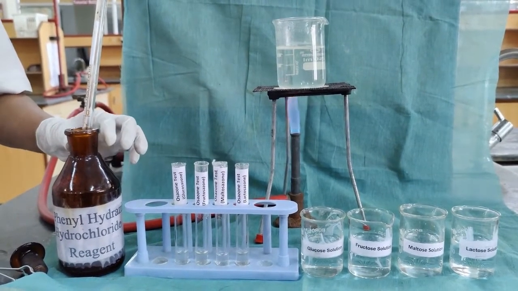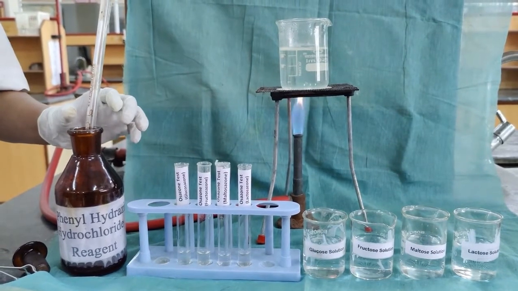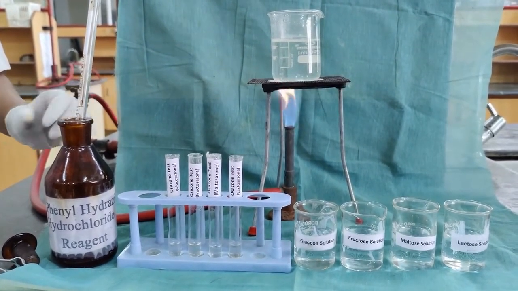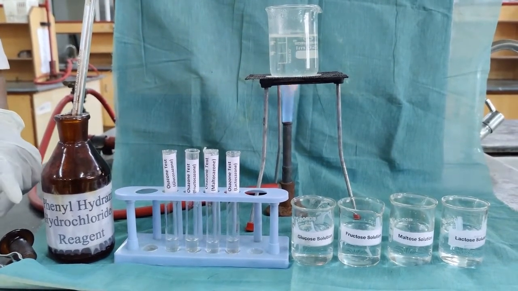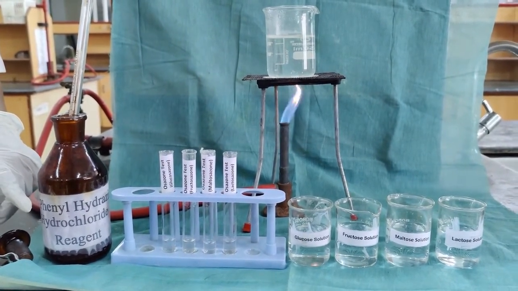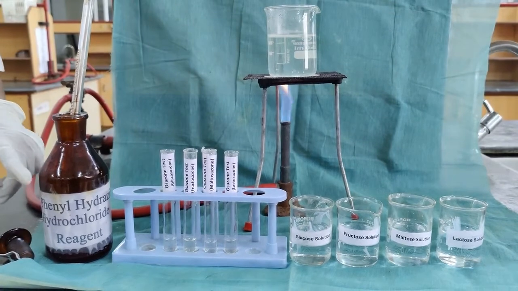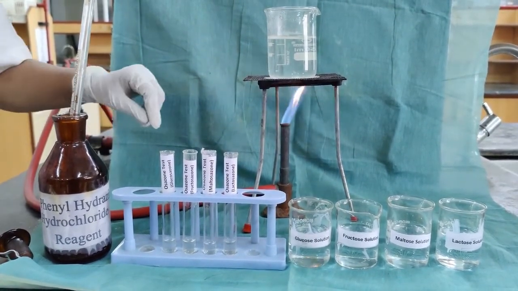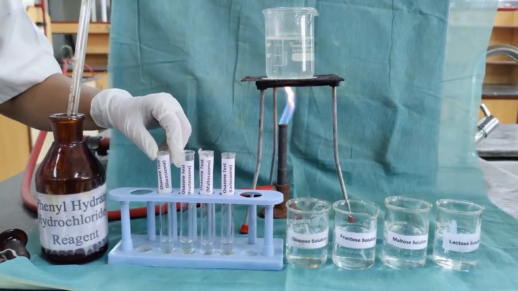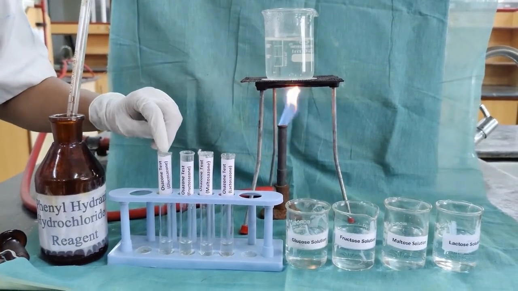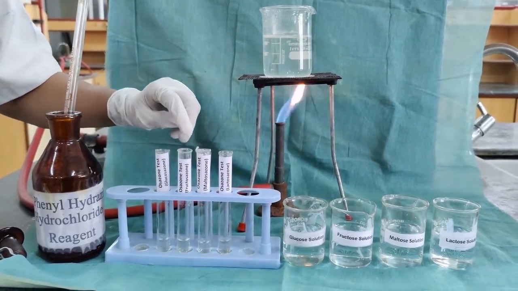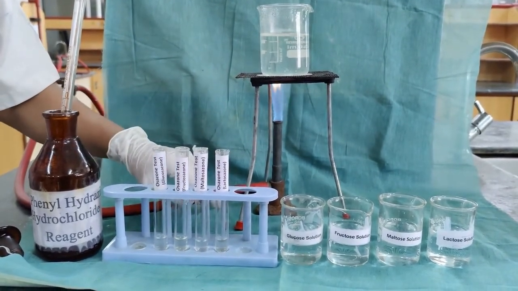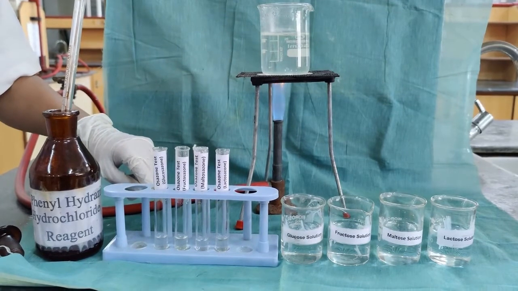Phenylhydrazine hydrochloride test, or osazone test, is a confirmatory test in sugar analysis. It is called phenylhydrazine hydrochloride test because it contains the chemical phenylhydrazine hydrochloride. It is called osazone test because the product formed is osazone. Here we have the sugar solutions, glucose, fructose, maltose and lactose, each 1 ml.